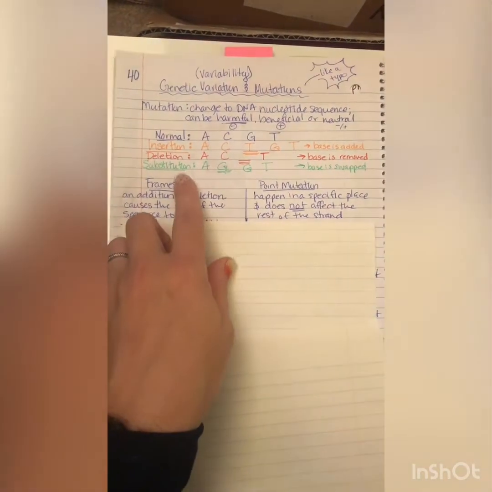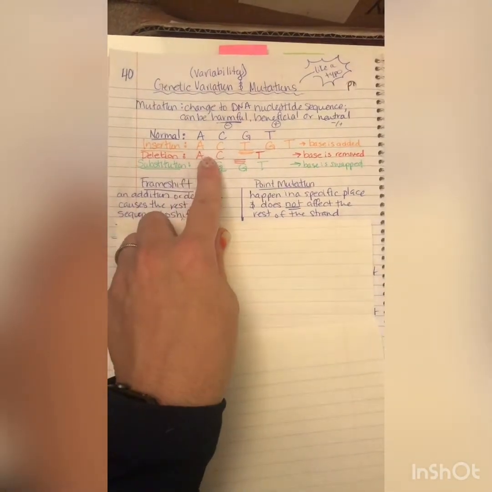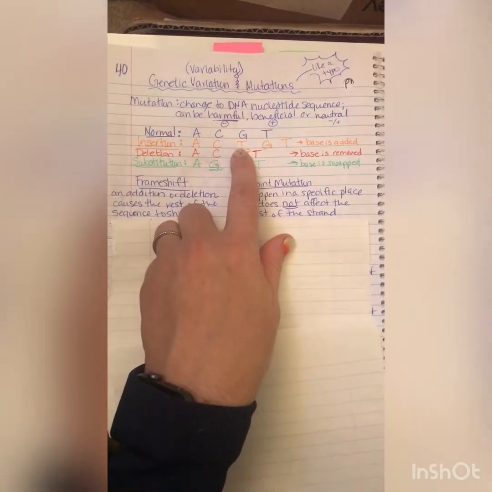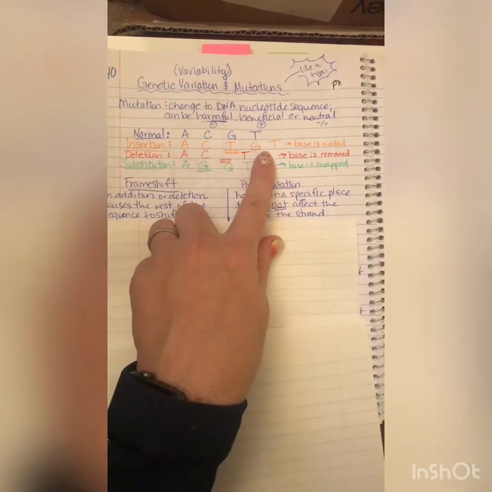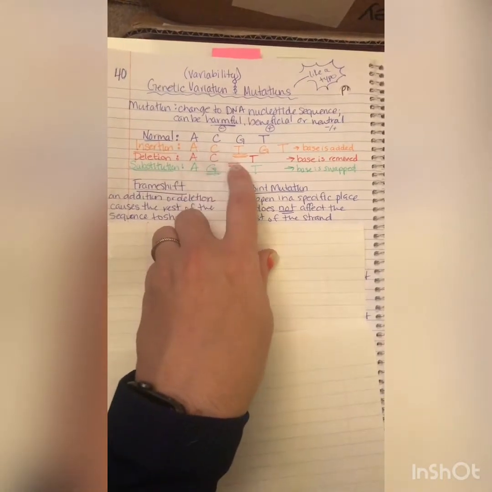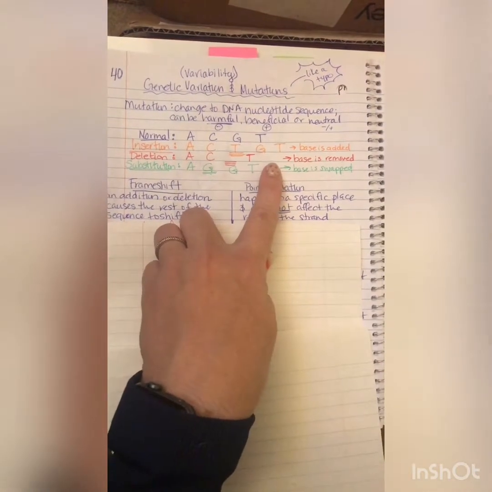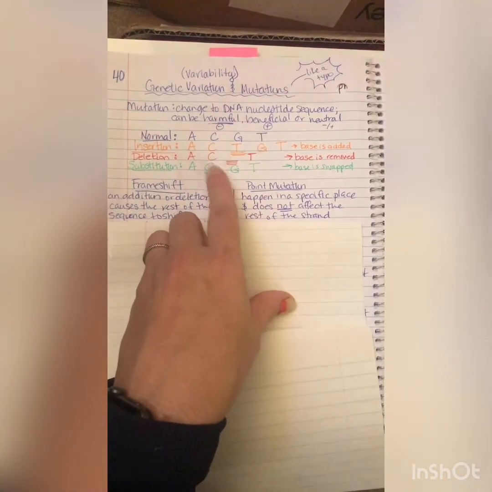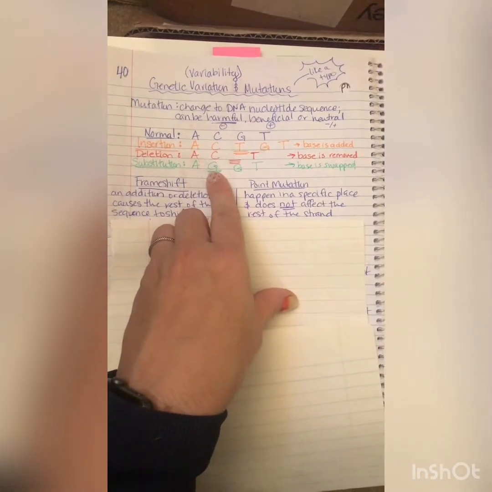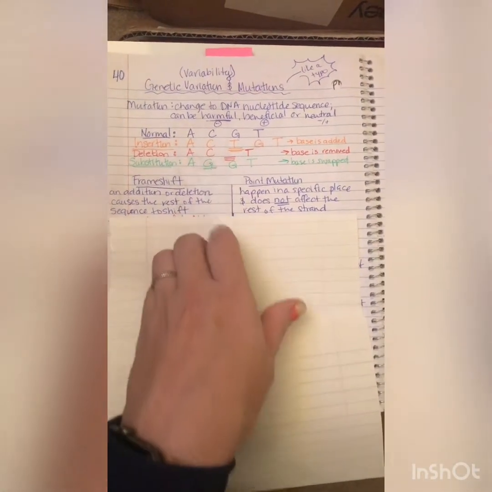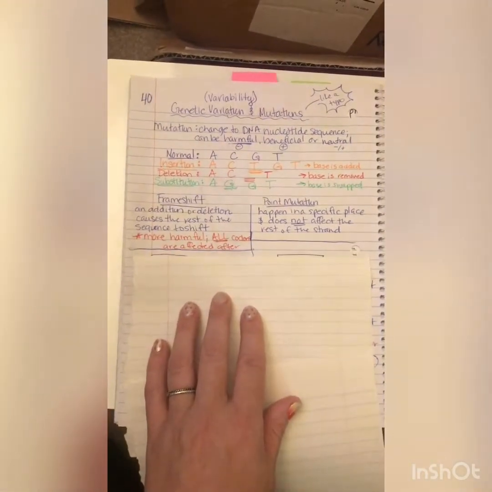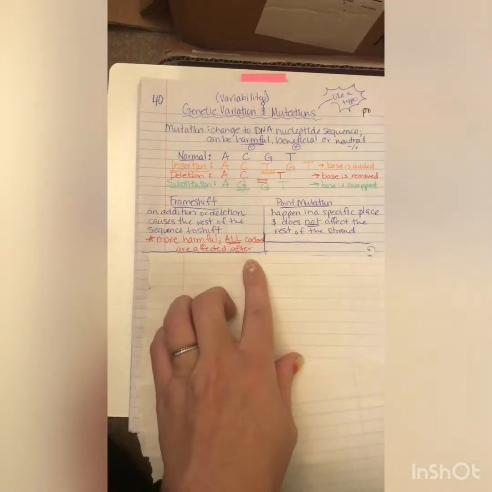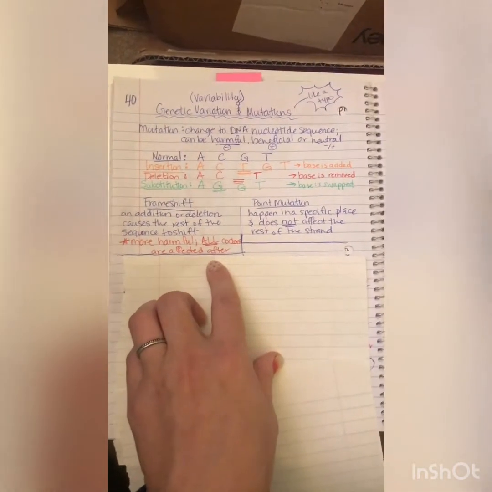So for a frame shift, you would have an insertion or a deletion that's going to shift everything after it. If you have a base that's added, all the codons that follow it will be changed. Same thing with a deletion. If you delete a base, all of the codons from there on will be changed. A point mutation, on the other hand, only changes that specific base, which then only changes that codon. A frame shift mutation is more harmful because all the codons are affected after it.